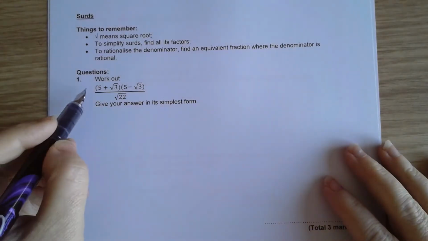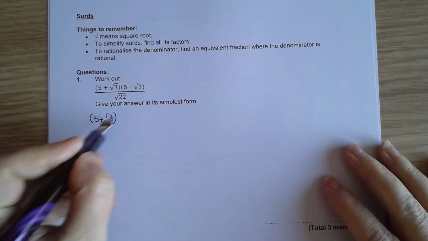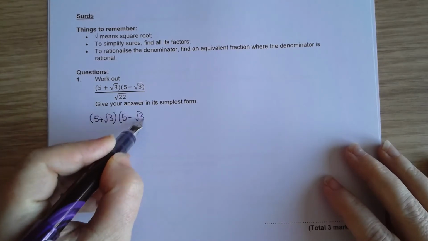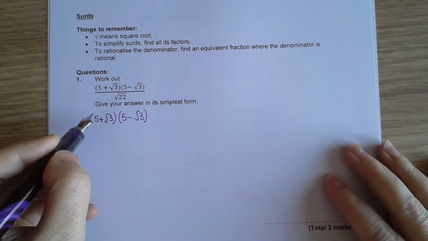I'm going to start with pages 3 and 4, then the second video I'll do pages 5 and 6. Let's start with question 1. So we need to expand those brackets. First of all, we're going to complete the calculation for the numerator. It doesn't matter if you use the FOIL method or the grid method, both answers will be the same.